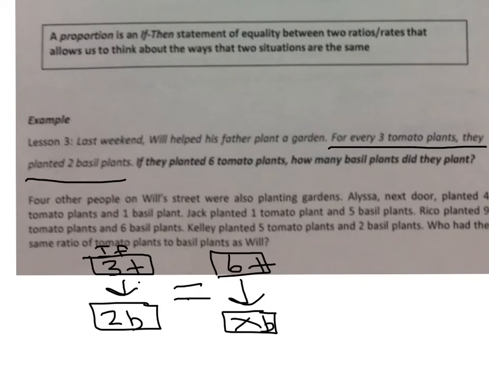All right, to solve this, you can multiply across and divide all ways, or you can look at the top as getting twice as big, so the bottom is getting twice as big. So the answer is going to be a 4.